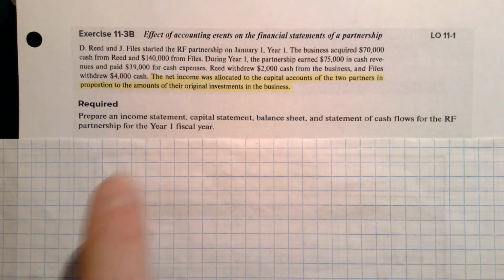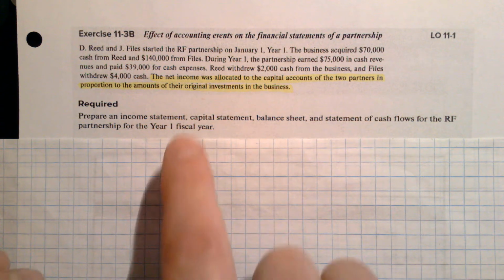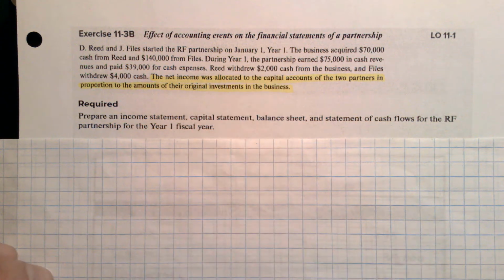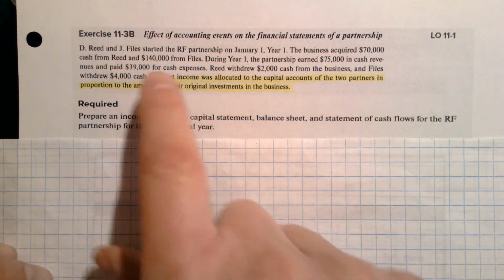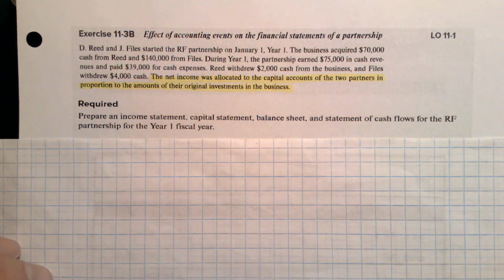So in this case here, I've got two people, Reed and Files, that started a partnership on January 1, year 1. The business acquired 70,000 cash from Reed and 140,000 from Files. During year 1, the partnership earned 75,000 in cash revenue, paid 39,000 in cash expenses, so they were profitable. Reed withdrew 2,000 from the business and Files withdrew 4,000.